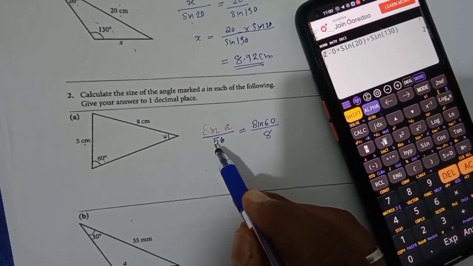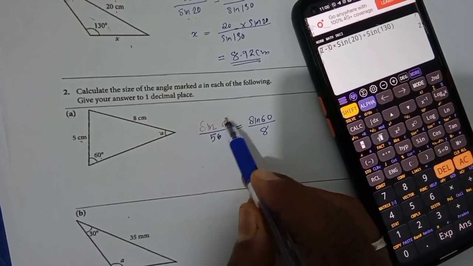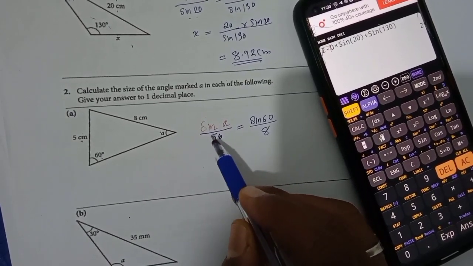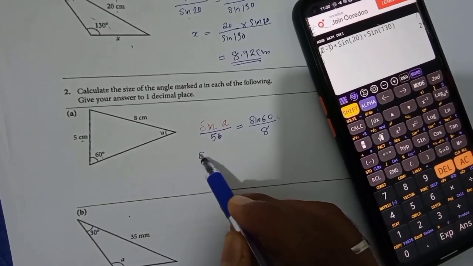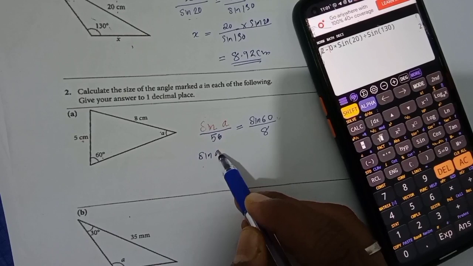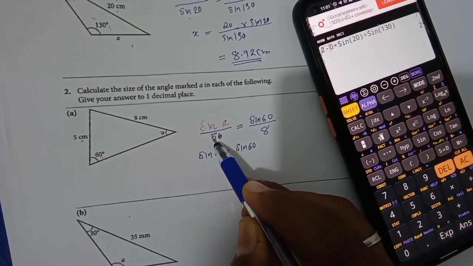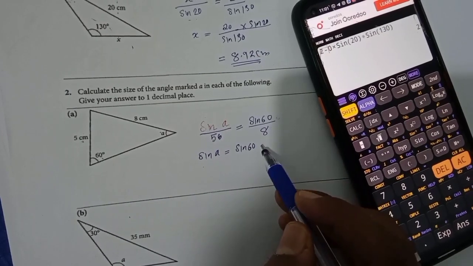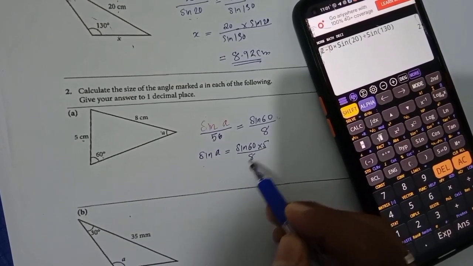We have sine A and want to find A. So take the division by 5 across as a multiple: sine A equals sine 60 into 5 divided by 8.